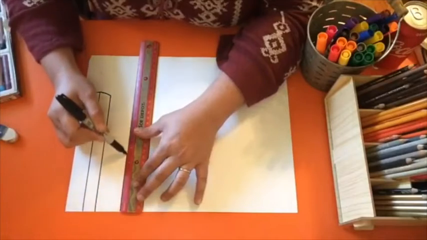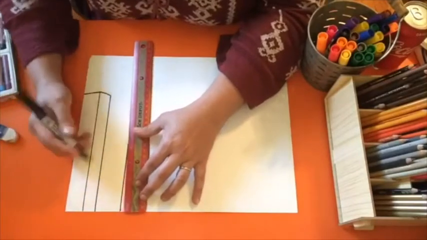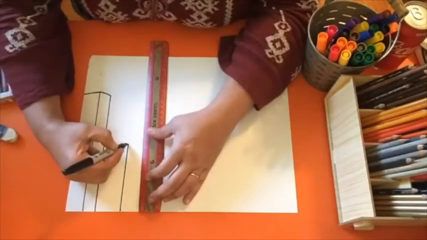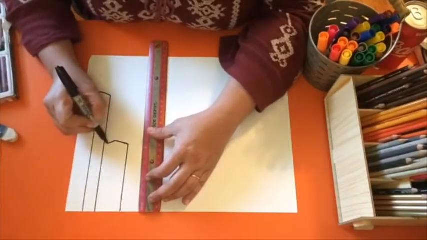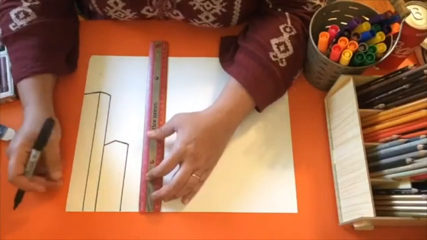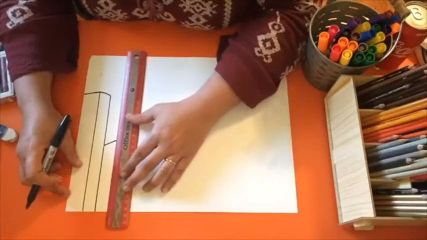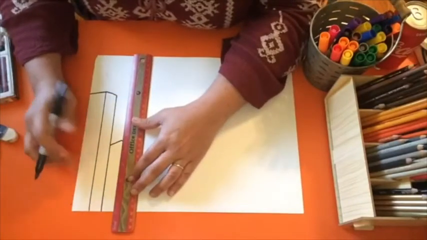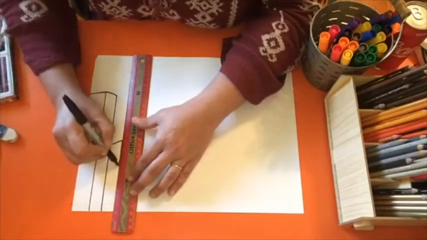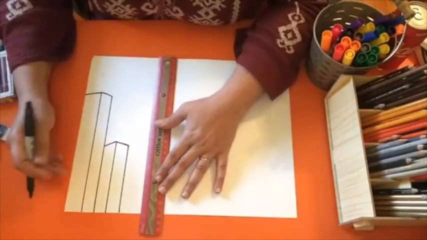So I'm going to go up about halfway and stop, and then I'm going to draw a diagonal line like this and another diagonal line like this. They're pretty much an equal diagonal on both sides. And then I'm going to draw a straight line. You see where this point is here, or this corner? That is where I'm going to draw a straight line that meets that corner. Okay, now we have building number 2.